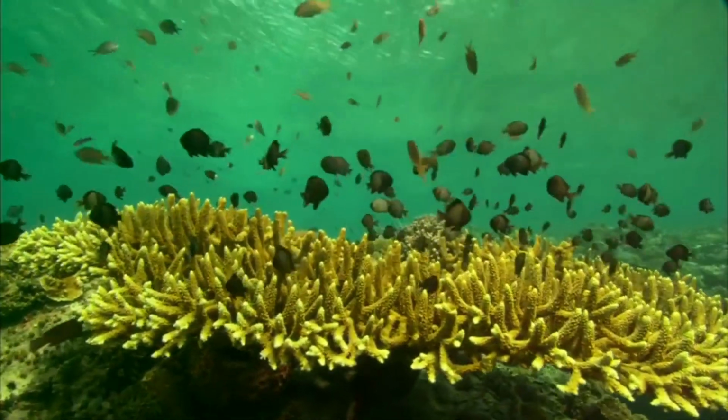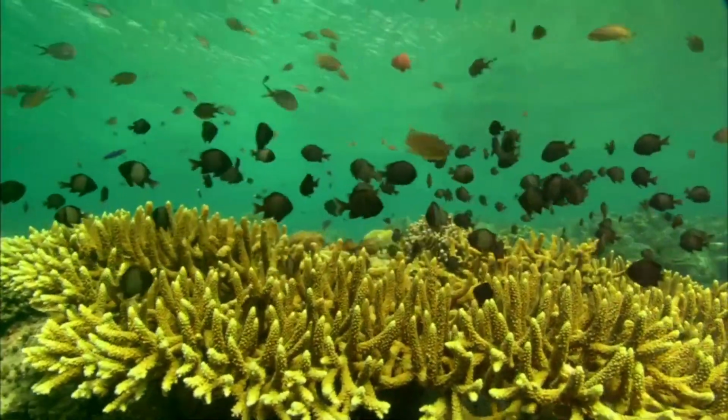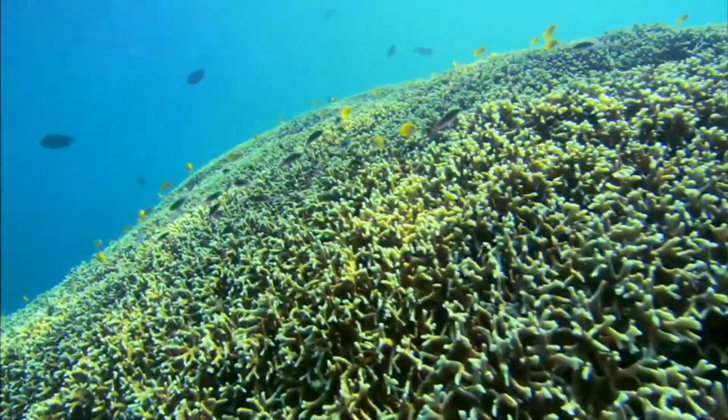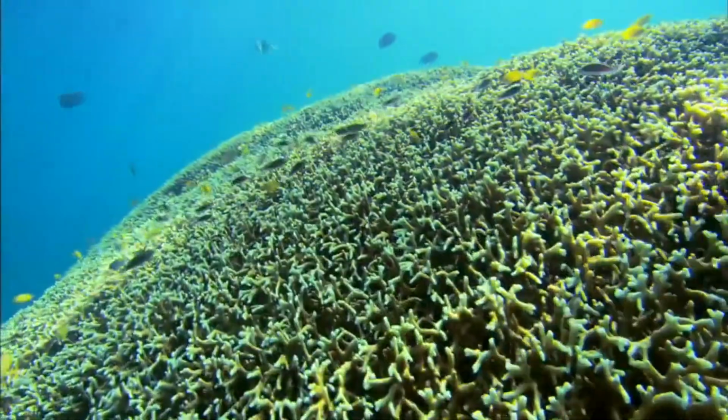Increased carbon dioxide in the atmosphere impacts marine life in other ways. As the ocean absorbs more carbon dioxide, it becomes more acidic, and this can be a threat to some of the organisms that live inside the ocean.